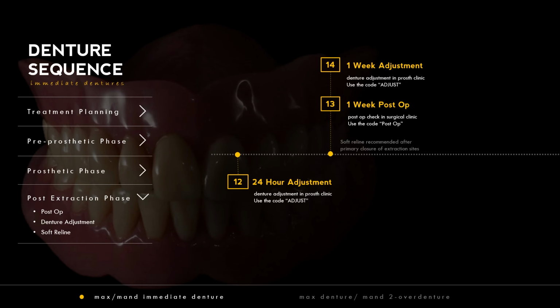Once the sites have healed and you get primary closure, then we can do a soft reline procedure. So this is coded as tissue conditioning. And here the gums and bone will have remodeled and shrunk over time. So the soft reline really helps to snug up that denture and then make that denture a lot more comfortable for the patient.